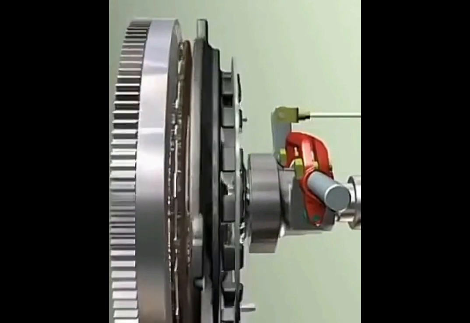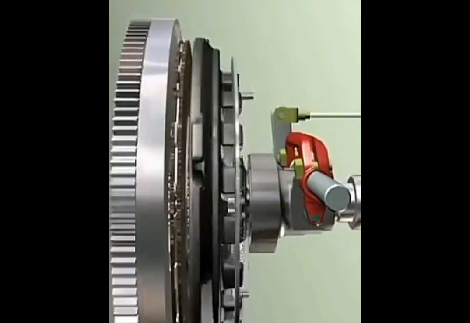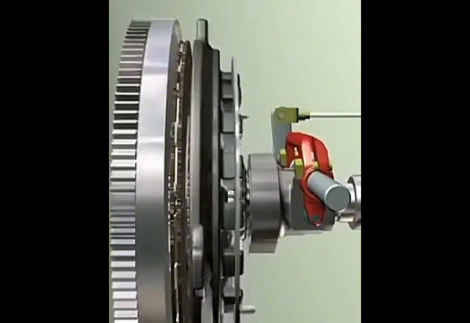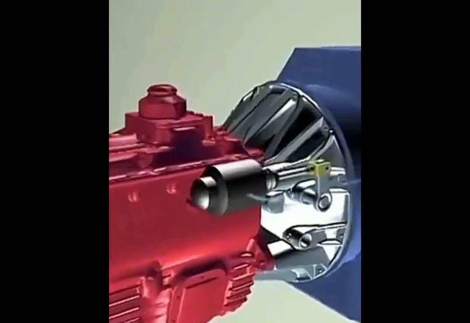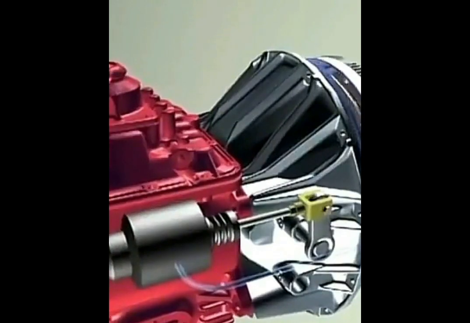When the clutch is engaged, the engine is connected to the rear wheels through the transmission system. When the clutch is disengaged by pushing the clutch pedal, the engine is disconnected from the transmission. Thus, the power stops flowing to the rear wheels while the engine is still running.